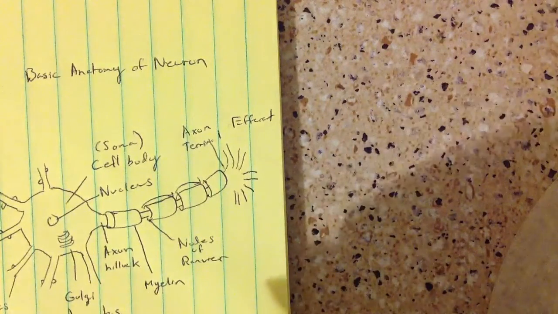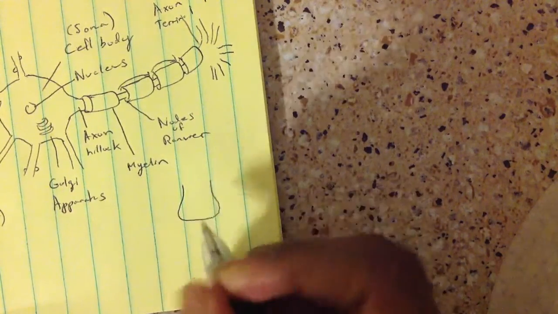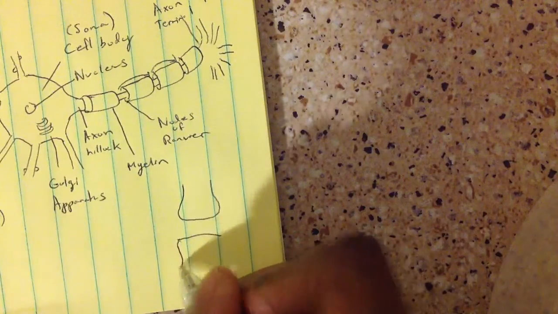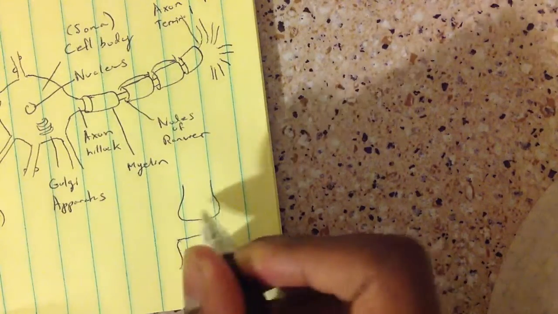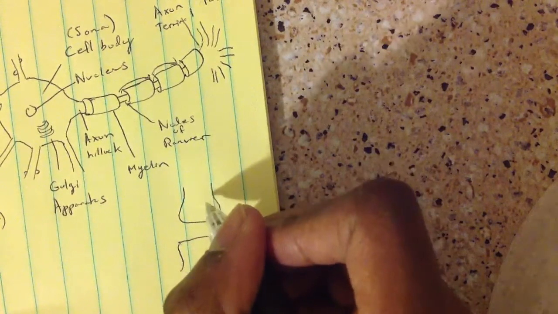To magnify this, you have your axon, and you have your dendrite right here. In here, there are little sacs containing neurotransmitters, and they're called vesicles.